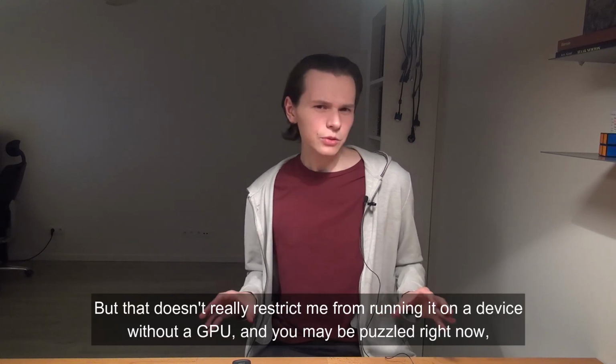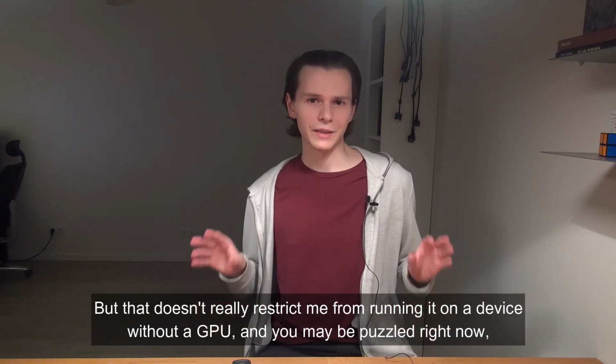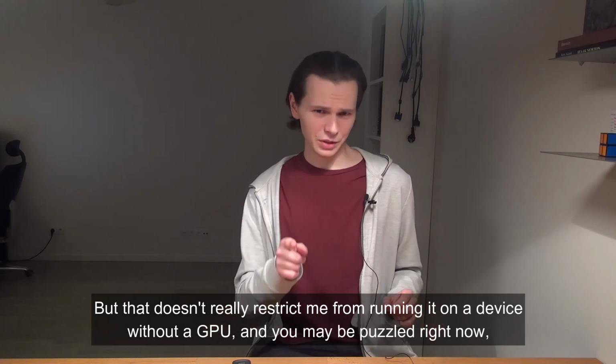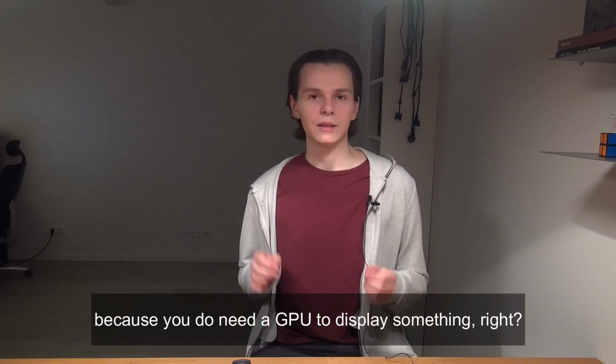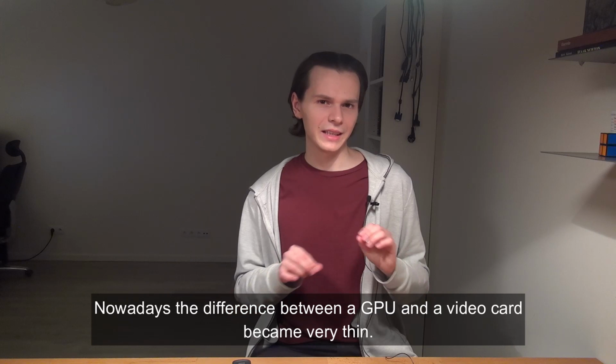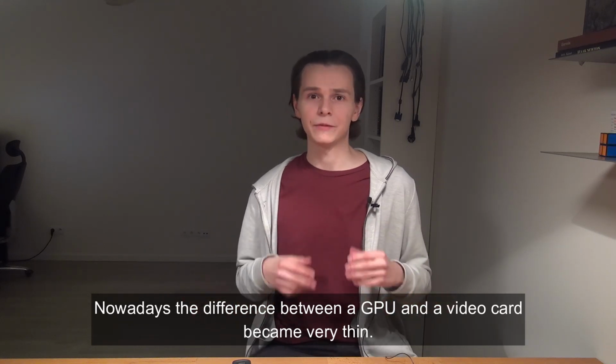But that doesn't really restrict me from running on a device without a GPU, and you may be puzzled right now because you do need a GPU to display something, right? Well, not exactly, because nowadays the difference between a GPU and a video card became very thin.